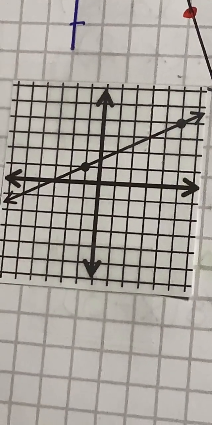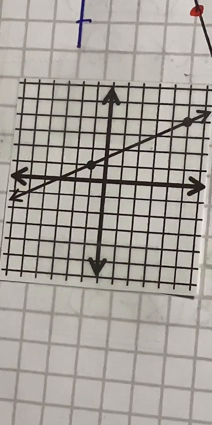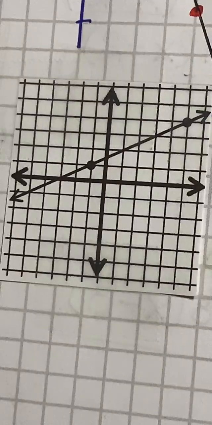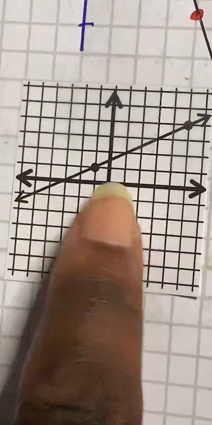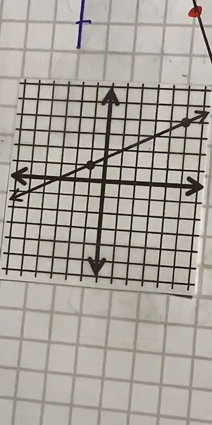So what's our equation of the line? Not 1, 1. Because remember, negative numbers are on the left-hand side, positive numbers on the right, positive numbers up, negative numbers down.